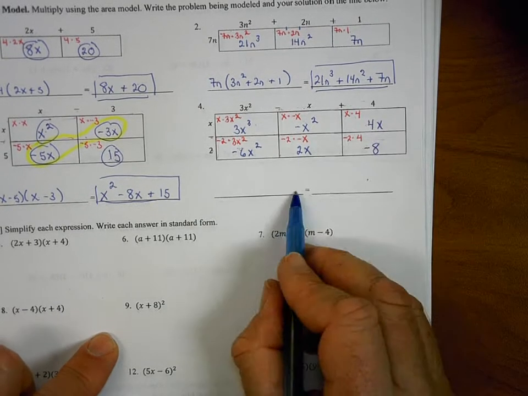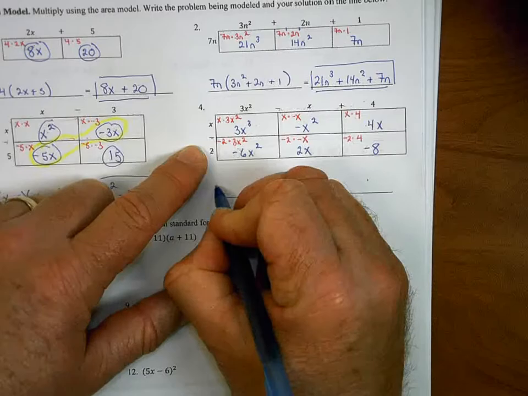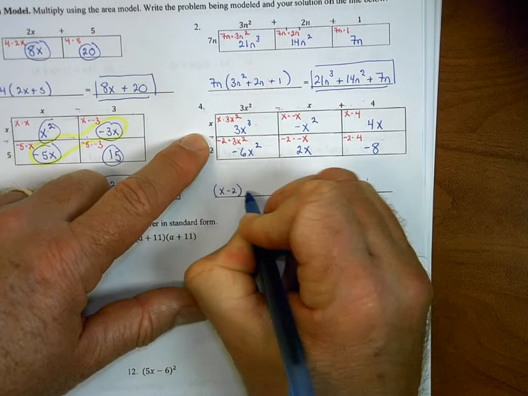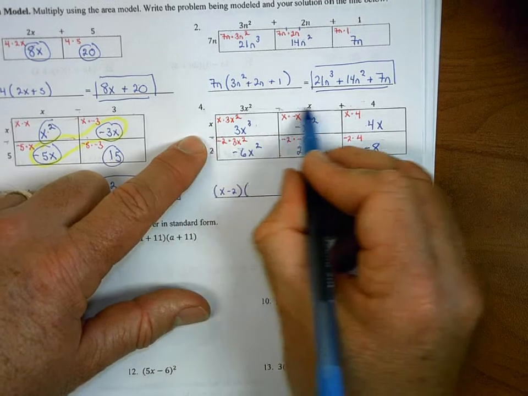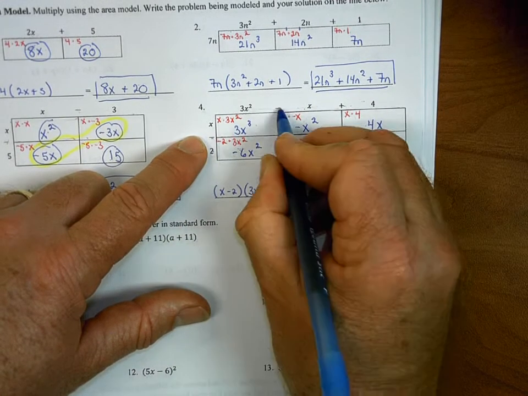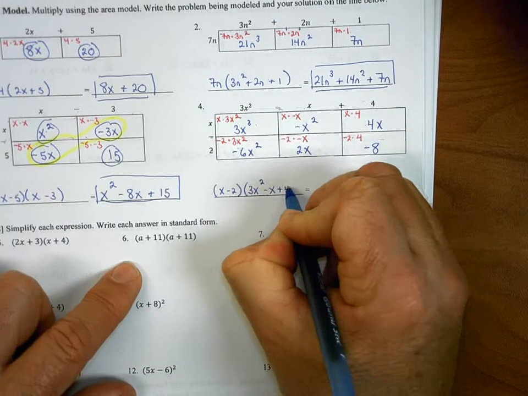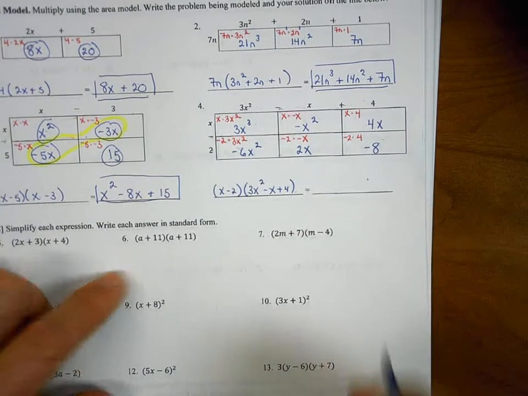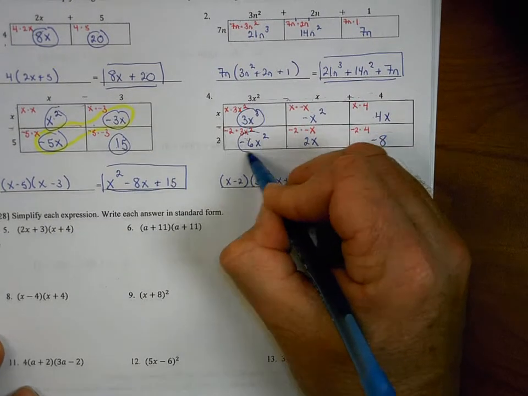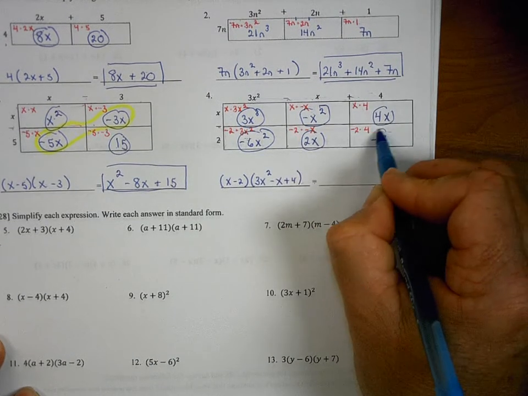Okay, so then over here I'm going to write what is the problem that's being modeled. So the problem that's being modeled is I'm taking the binomial x minus 2, and then I'm multiplying it by the top dimensions, which would be represented by 3x to the second minus x plus 4. Okay, and then over here on the right side of the equal sign, I'm going to write what my solution is. And my solution is my combination of all of these areas combined together.